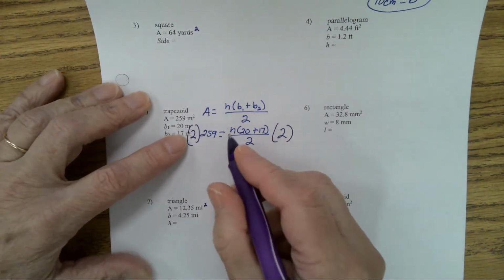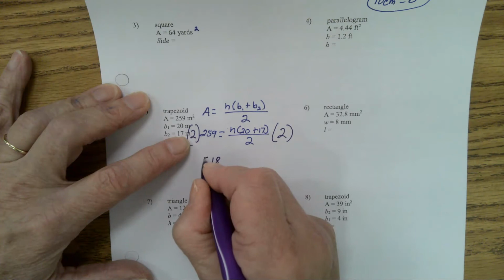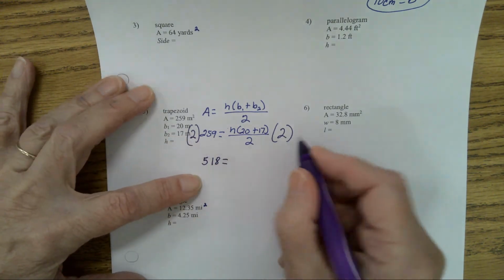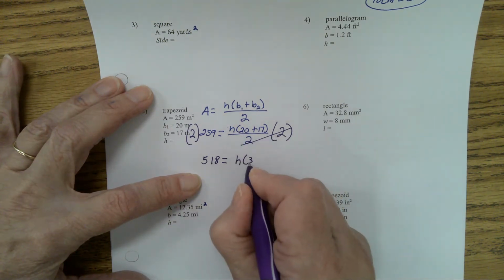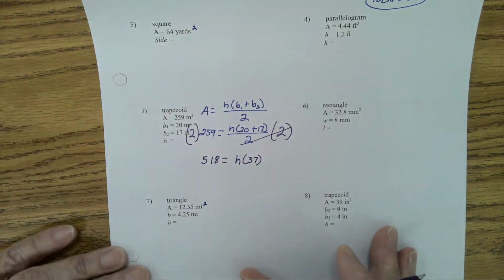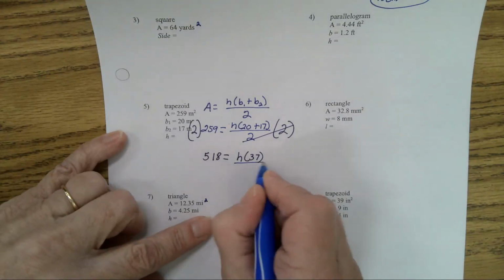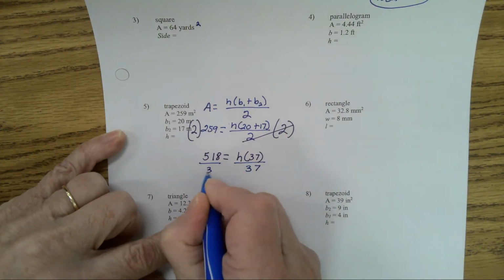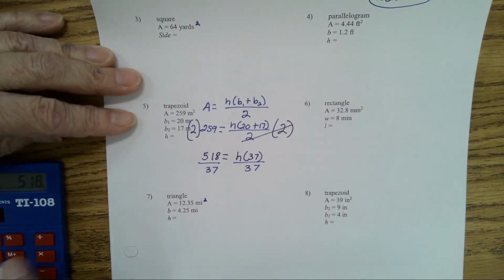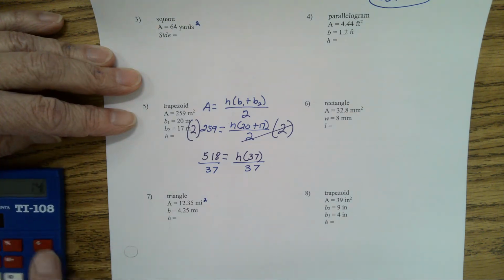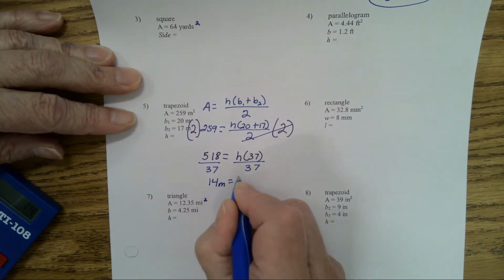And 259 times 2, 518 equals, that cancels out, H times 20 plus 17 is 37. Now, what's the next thing we're going to do? Divide both sides by 37. With the calculator, 518 divided by 37 gives you 14. So the height is 14 meters.